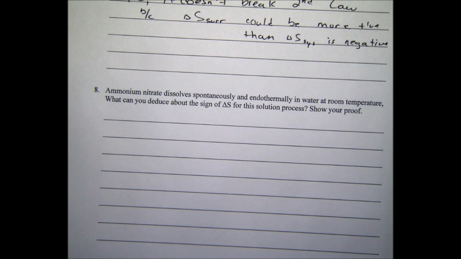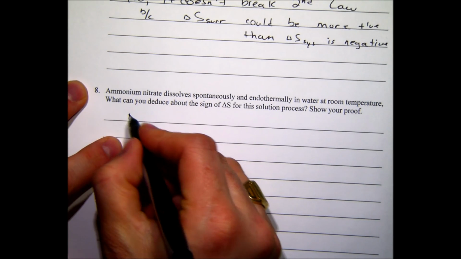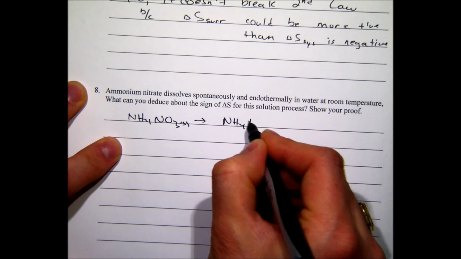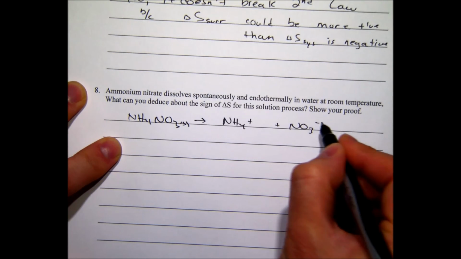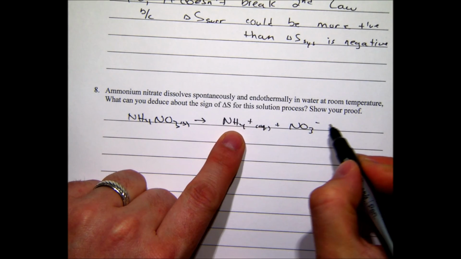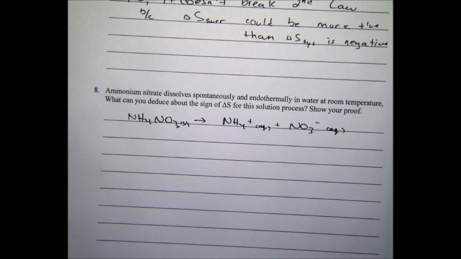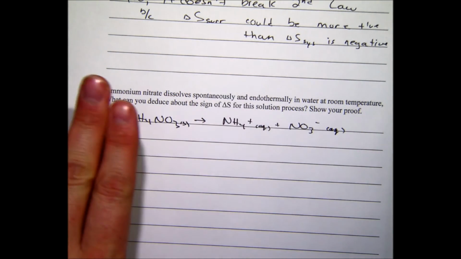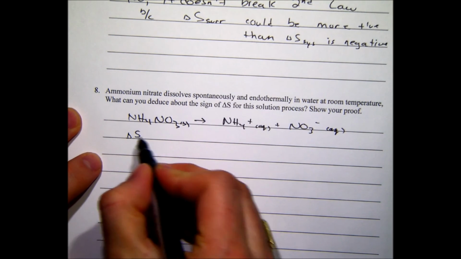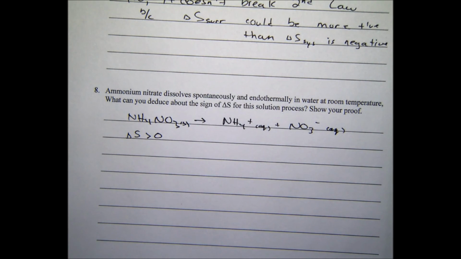Ammonium nitrate dissolves spontaneously and endothermically in water at room temperature. What can you deduce about the sign of the entropy change for this process? First of all, we have ammonium nitrate, NH4NO3 solid, dissociating into those 2 aqueous ions. So we have 1 mole going to 2 moles, and a solid going to aqueous. So we know that the change in entropy for this is very likely greater than 0. You can even go out on a limb and say that it is greater than 0.